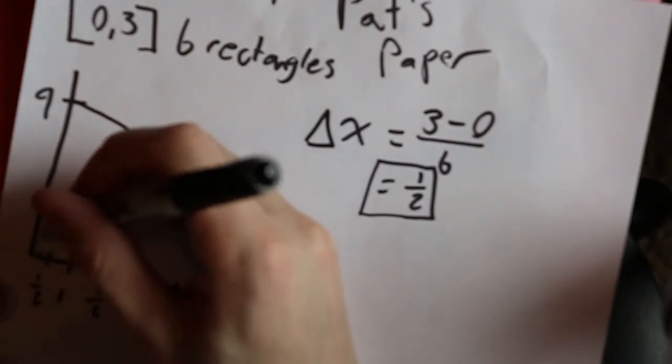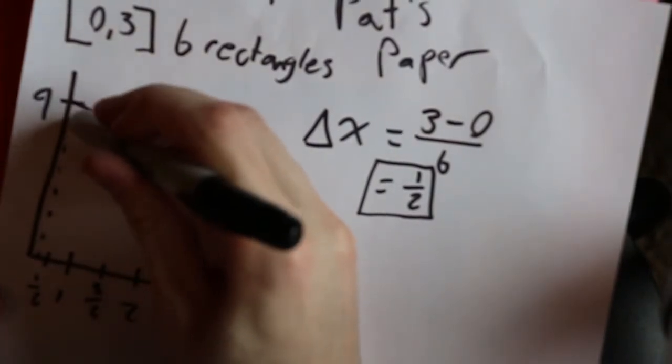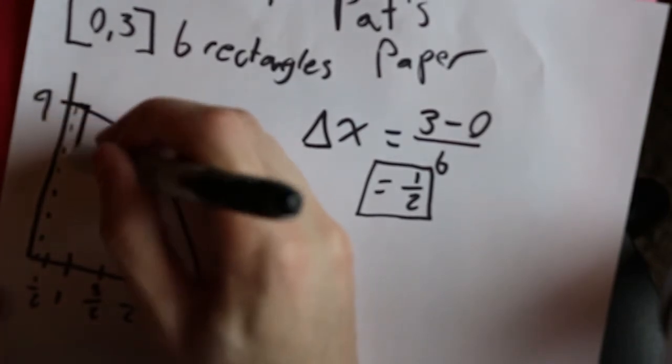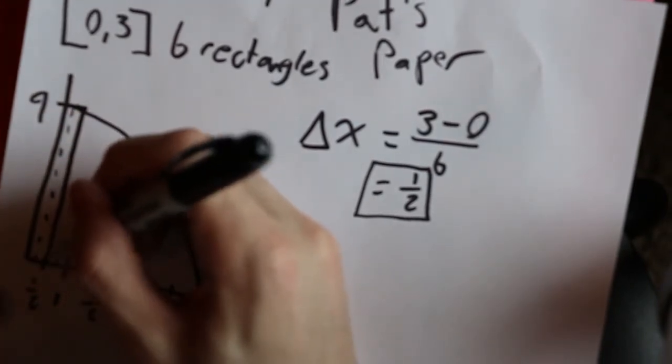And what you do with midpoint, so I've heard from a rumor, is that you go up the middle of the interval, so in between 0 and 1/2.